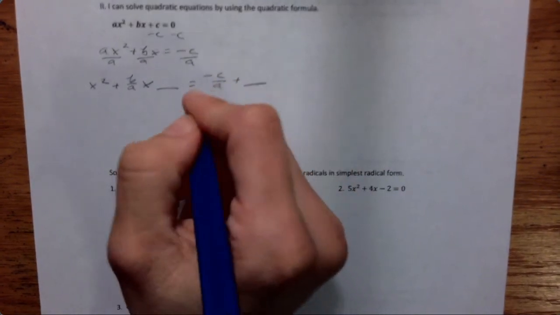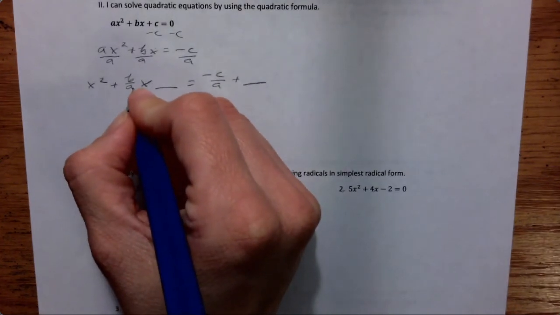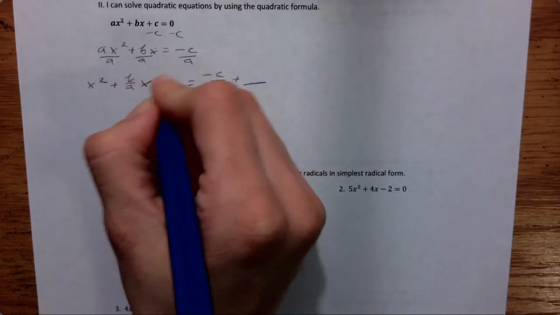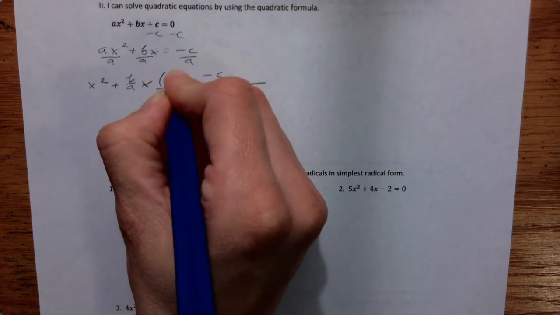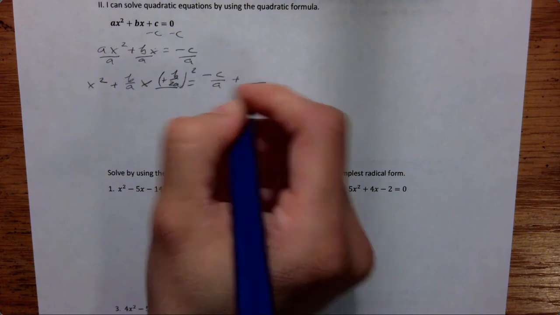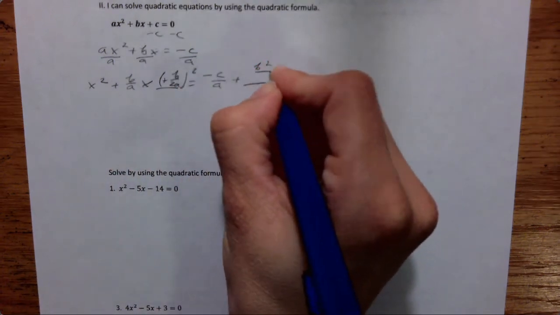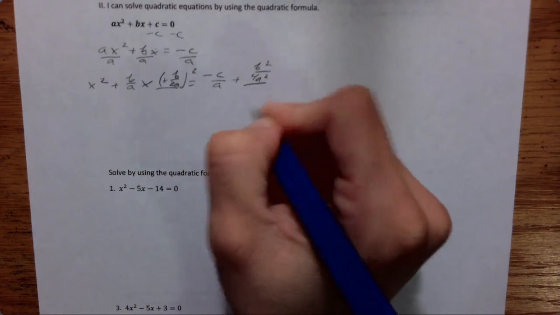All right, so now I need to go ahead and fill in the blanks. And remember, I need to take half the coefficient of x. So b over a times 1/2 is plus b over 2a. And then I need to square that. So on the other side, I'm actually going to square it. So I'm going to get plus b squared over 4a squared.